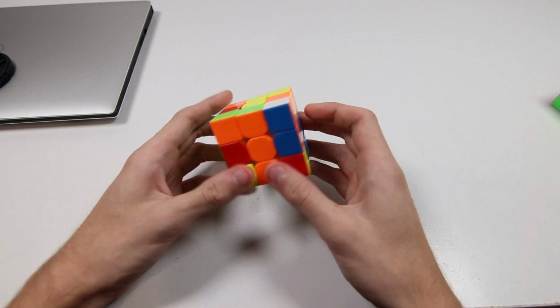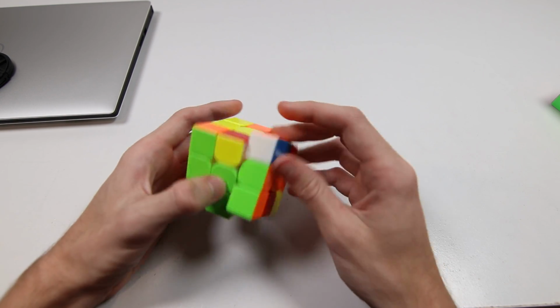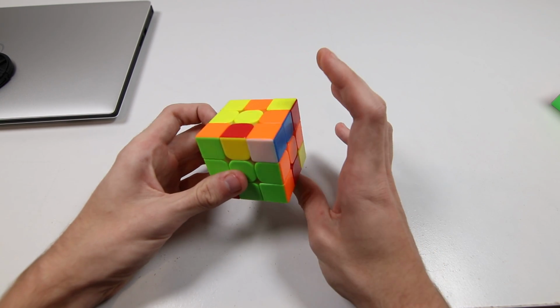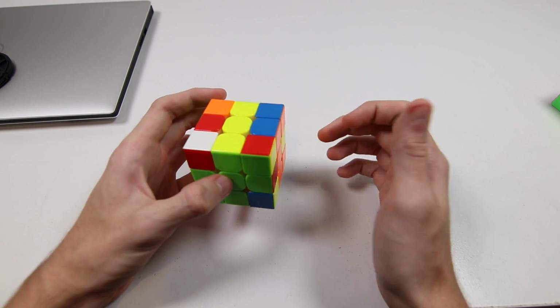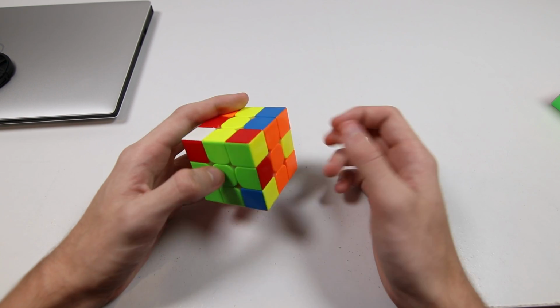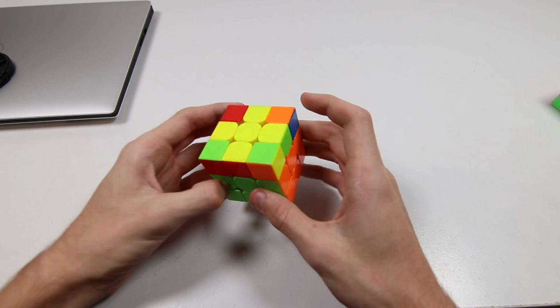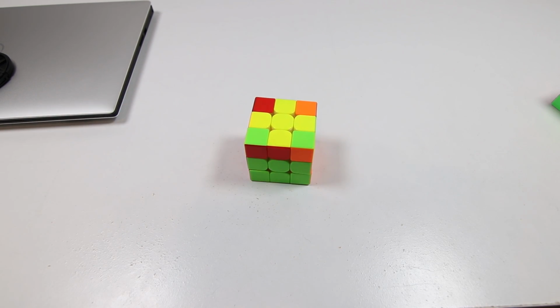And then if the edge is flipped like this, you can't do R' F R, it doesn't work. You've got to do R' U, again bringing it to this front position so that the F R will flip it. And that is how you deal with the edge being stuck in back right. That was another lucky one, by the way.